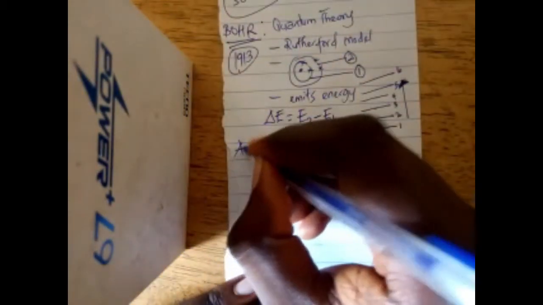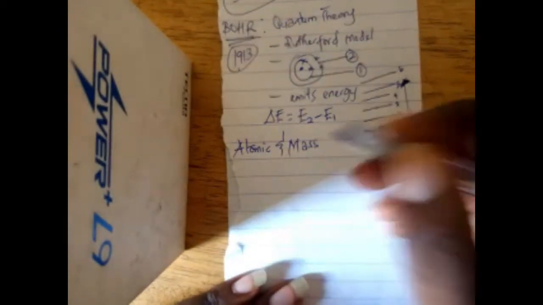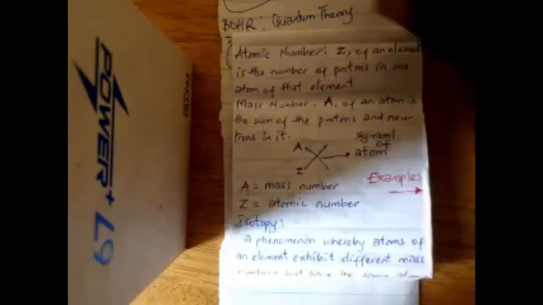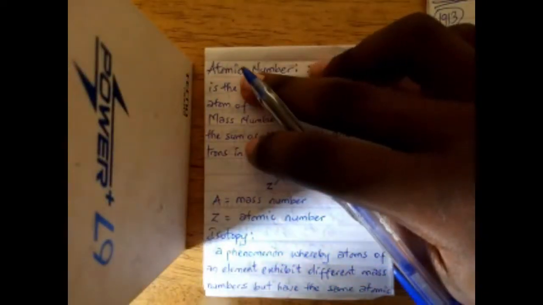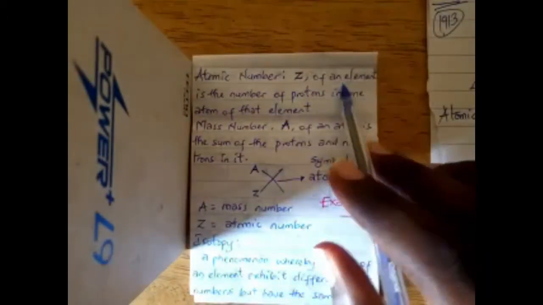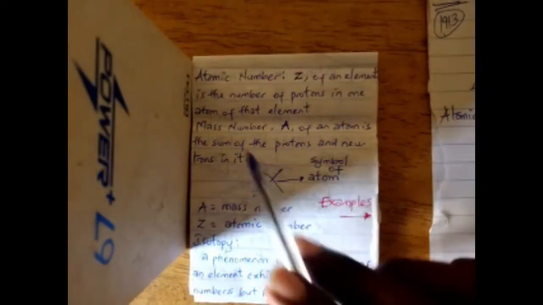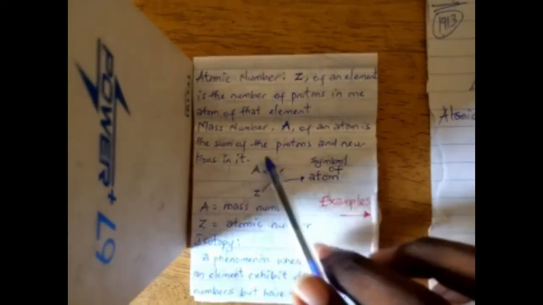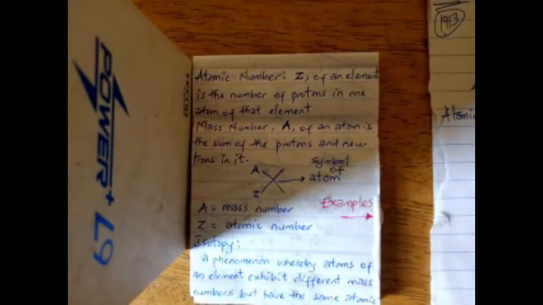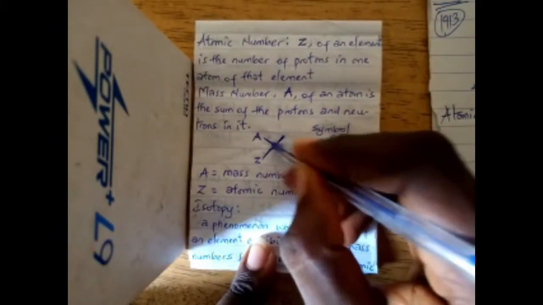So lastly, we'll be looking at atomic number and mass number. When we talk about atomic number, we designate it with Z. The atomic number of an element is the number of protons in one atom of that element, while the mass number, designated as A, of an atom is the sum of the protons and neutrons in it. So what are we simply talking about now? We have an element X now.